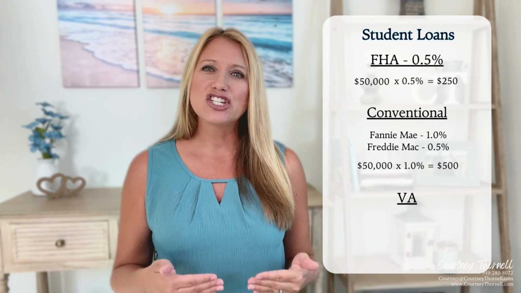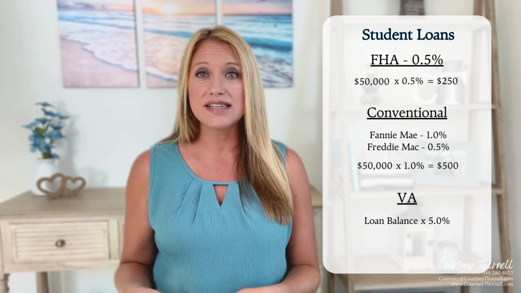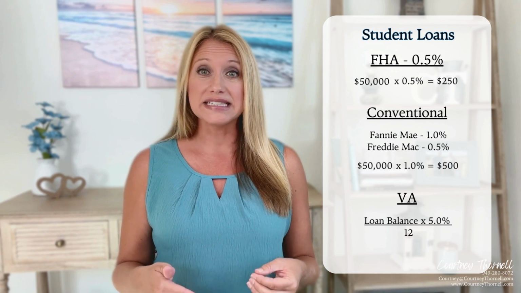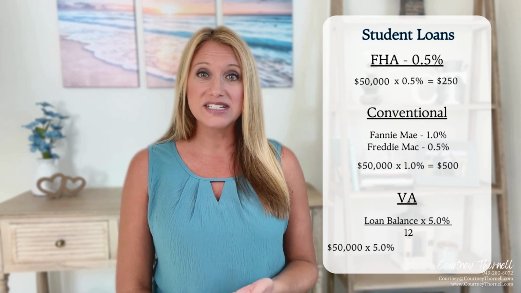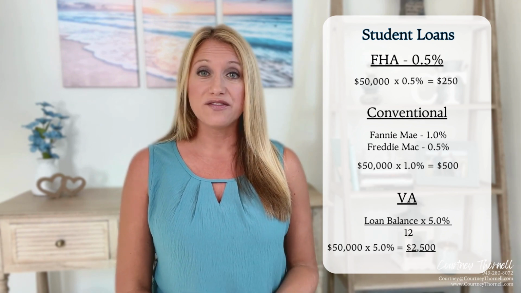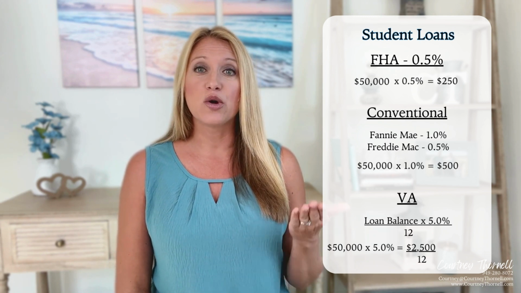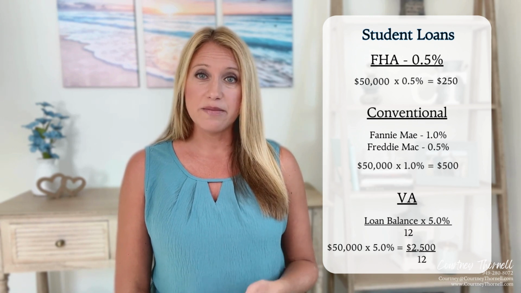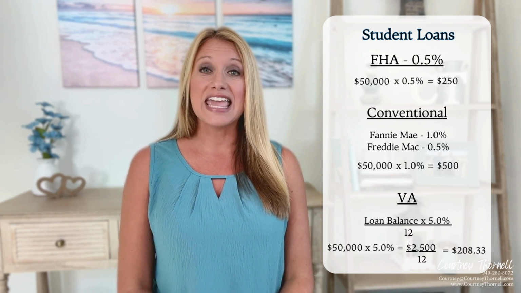They calculate each loan at a rate of 5% of the outstanding balance, and then they divide that by 12 months. So it would be $50,000 times 5%, which equals $2,500, and then you divide that number by 12. So $2,500 divided by 12 would be a monthly payment of $208.33. All right, the lender will use the minimum monthly payment that is being reported towards your monthly debt total.